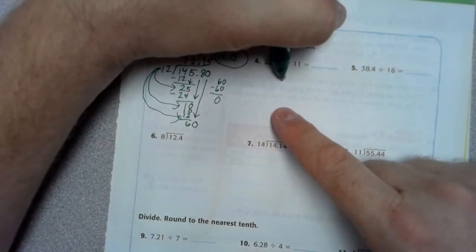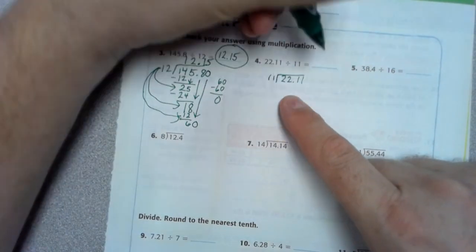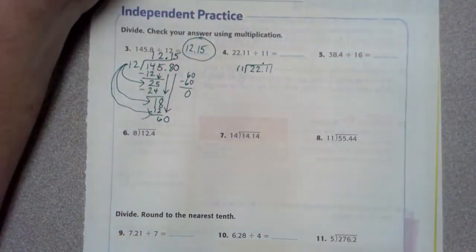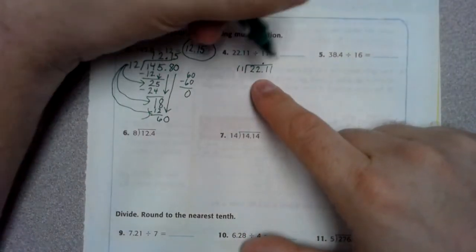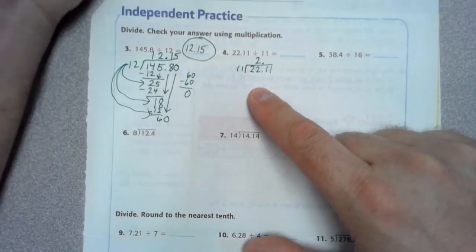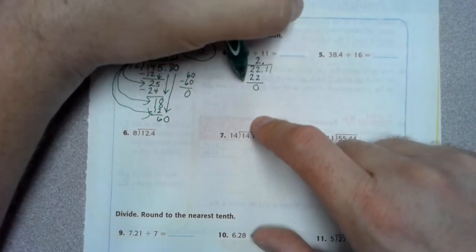This one right here, 22 11/100ths divided by 11. Put the decimal straight up above it. Straight up above it. All right. And we say 11 goes into 2. It doesn't. 11 goes into 22. Hopefully you see it's 2 times. 2 times 11 is 22. That's 0 when you subtract.